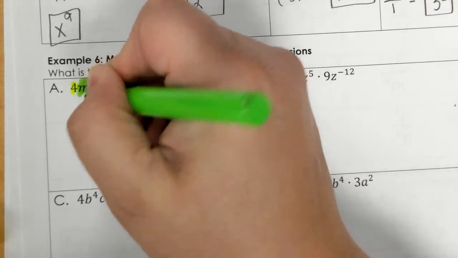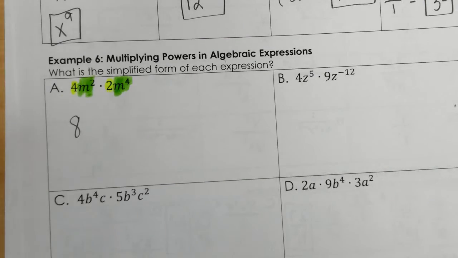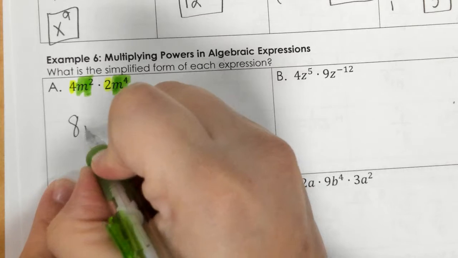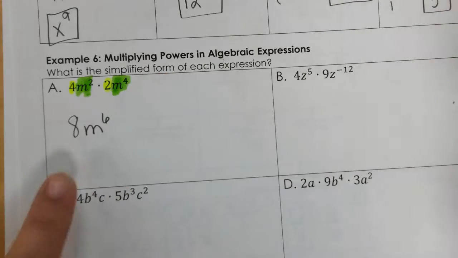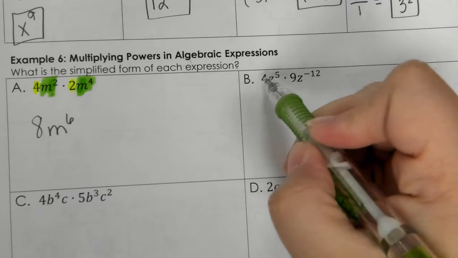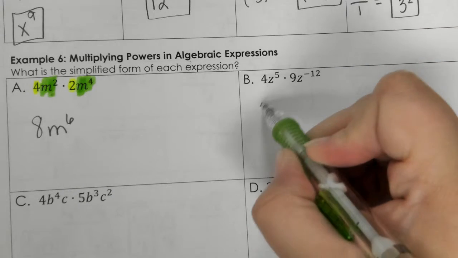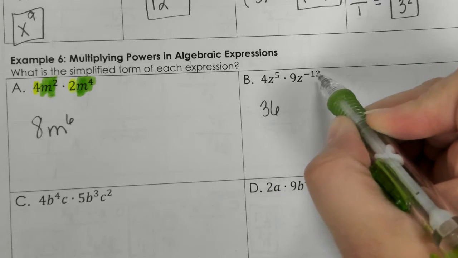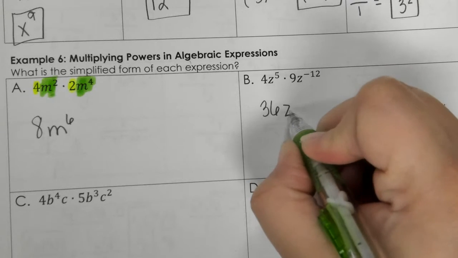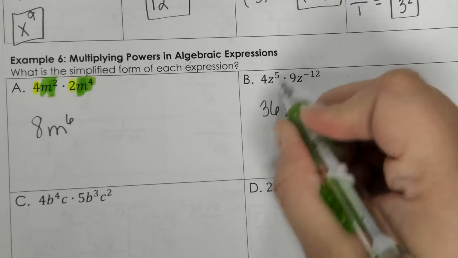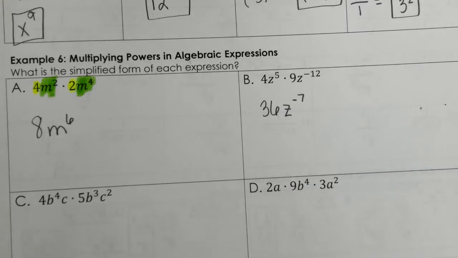are the same base, you would go ahead and add those exponents. So 4 and 2 would become 6. Okay. So B is the same exact idea. That 4 and 9 we multiply, we get 36. The z to the 5th and z to the negative 12th, we would combine those. So 5 minus 12 is negative 7.